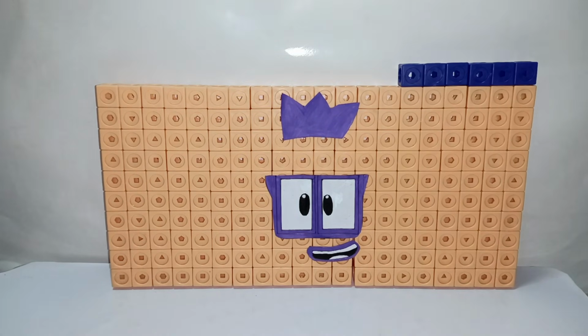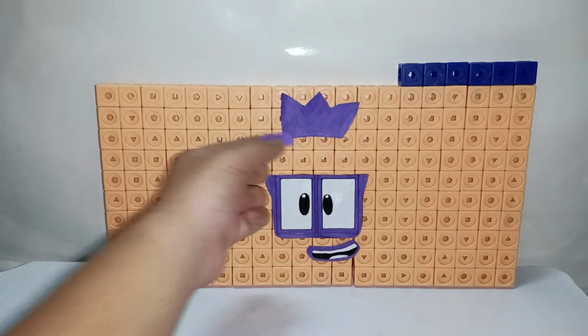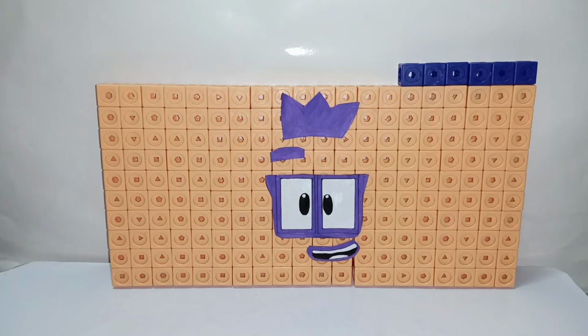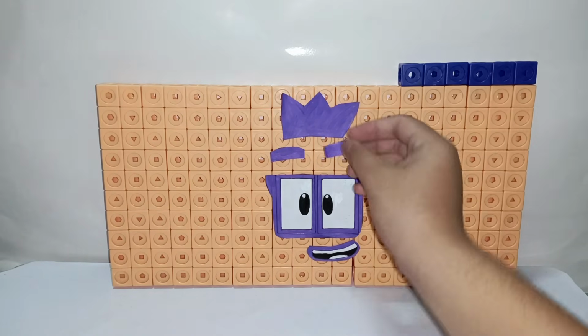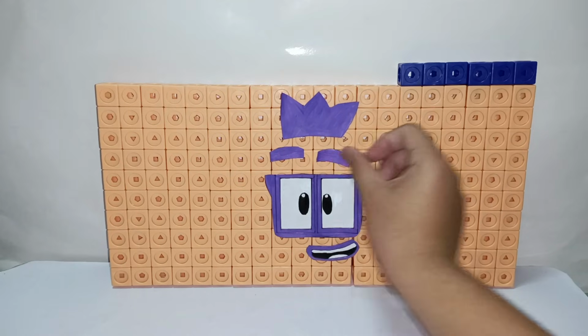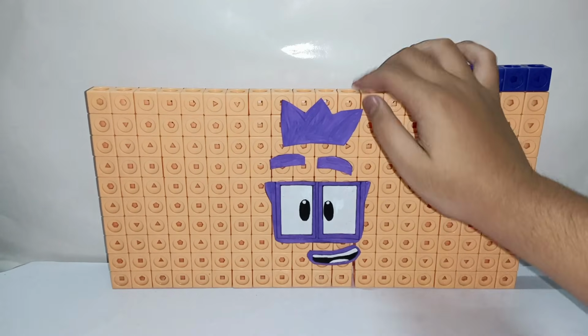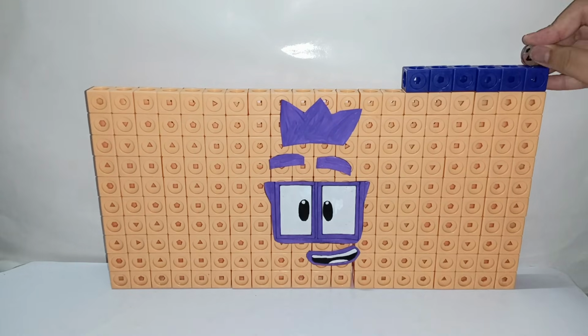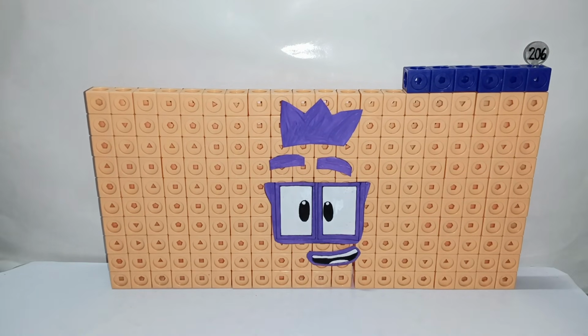And then we also attach her eyebrows. So we got 2 eyebrows. And then we attach like this. And then one of her right eyebrow. Like this. So we got 206. And let's attach the number link.